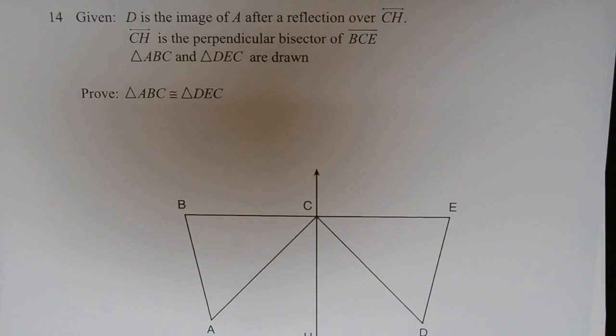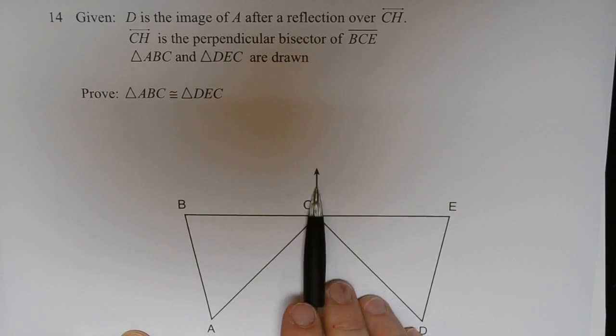So it looks like we've finally come to the end of this video. This is the last question we're going to take a look at, and it looks like it's going to be a proof. It says that D is the image of A after reflection over CH. So D is the image of A after reflection over CH.